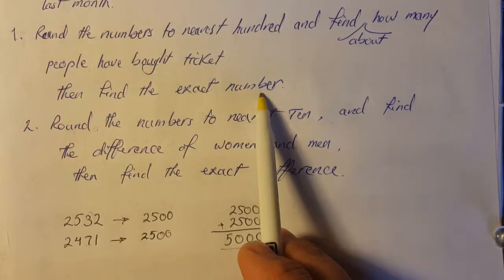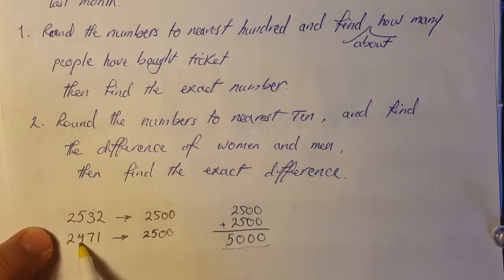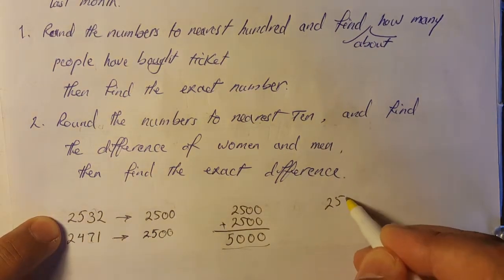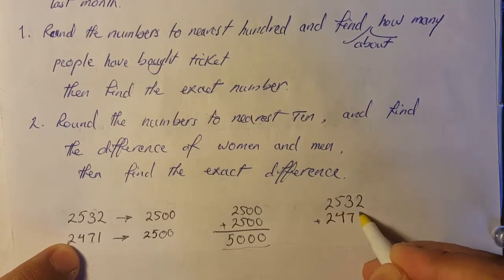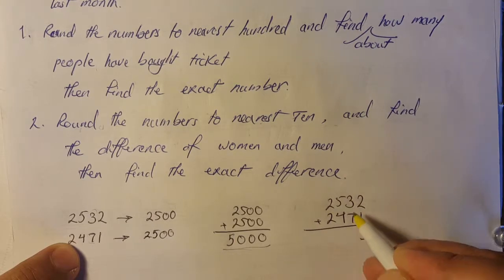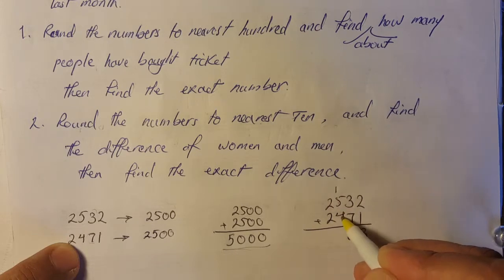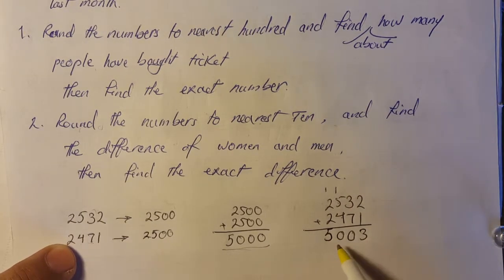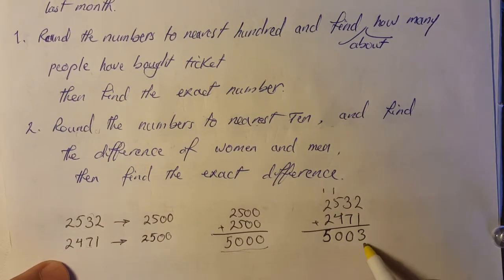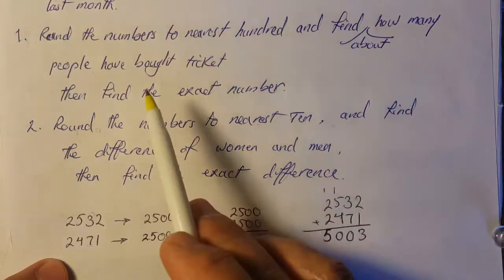Okay, then find the exact number. To find the exact number, we have to add the exact numbers. 2,532 plus 2,471, 2 and 1, 3, 7 and 3, 10, 1 goes up, it's 9 and 1, 10, 1 goes up, and 5. So the exact number is 5,003 tickets, and about how many people have bought tickets? 5,000.